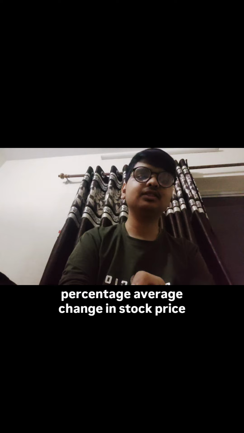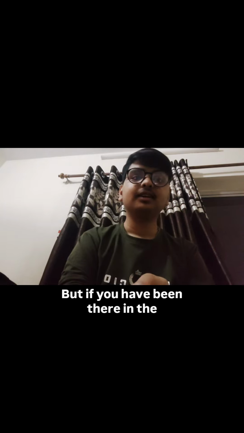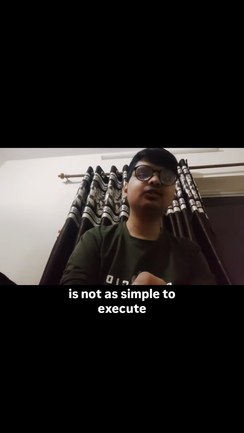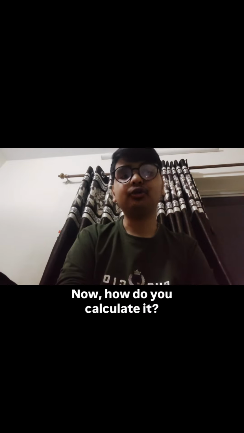The simple formula for beta is the percentage average change in stock price upon the percentage average change in index price. But if you have been in the market and calculated beta, you know this is not as simple to execute. We use something called regression analysis to calculate beta. Now how do you calculate it?